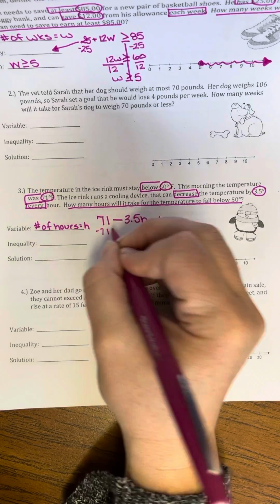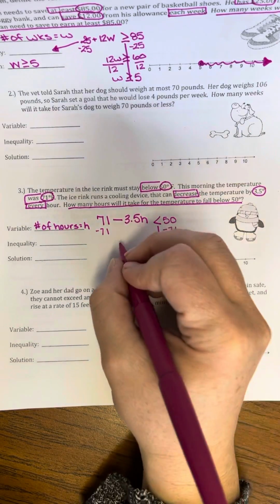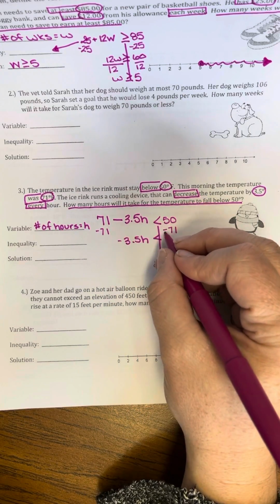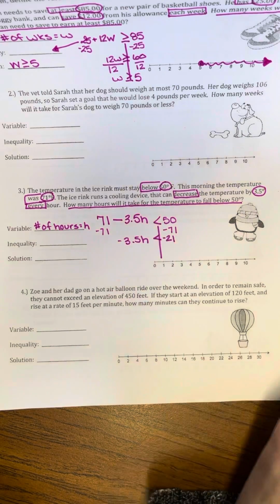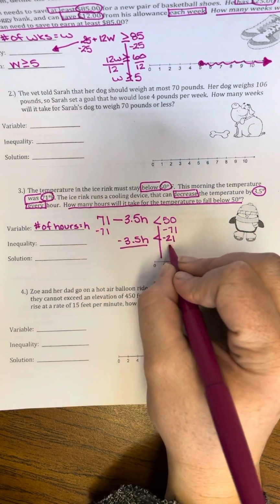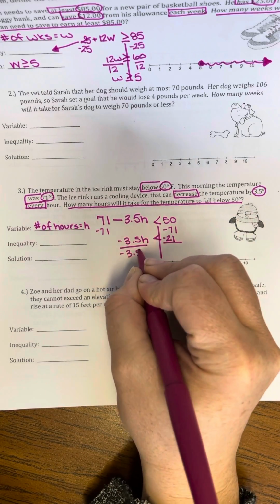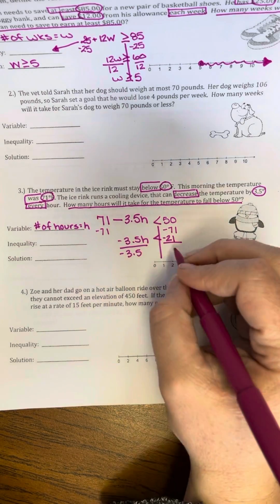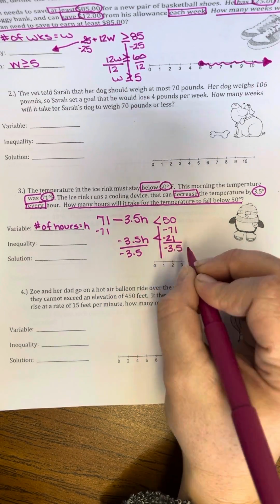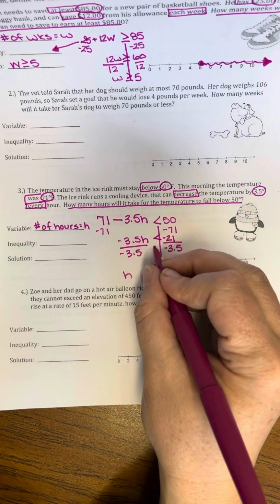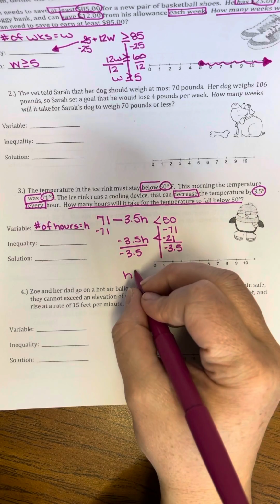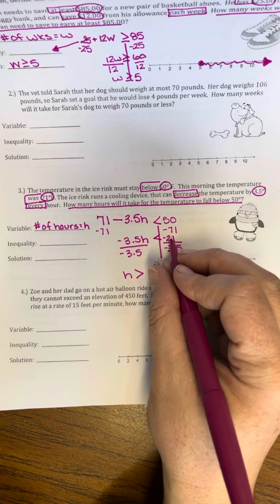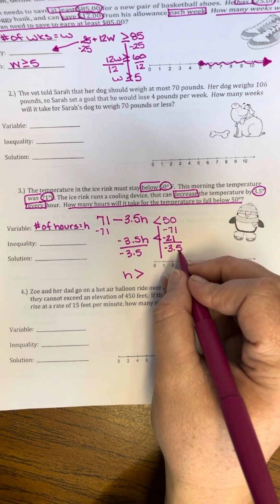So we're going to subtract 71 on both sides. We have negative 3.5H is less than 50 minus 71, which is negative 21. Okay, we're going to divide by this negative 3.5. All right, ding, ding, ding, ding. We're dividing by a negative, so we want to make sure that our inequality here gets flipped from less than to greater than. And our solution will be negative 21 divided by negative 3.5.